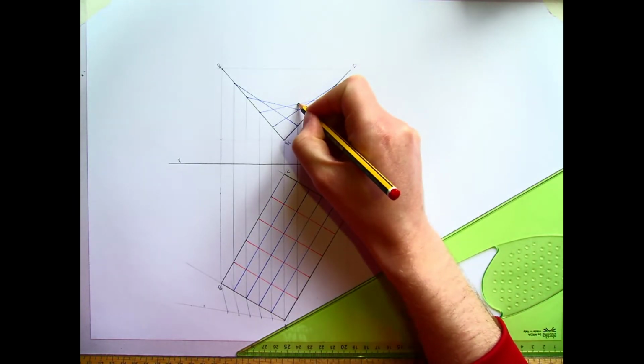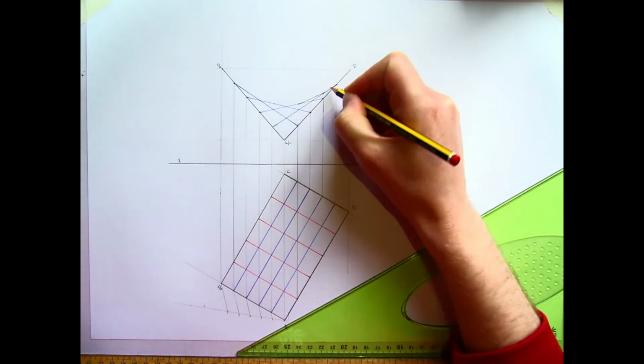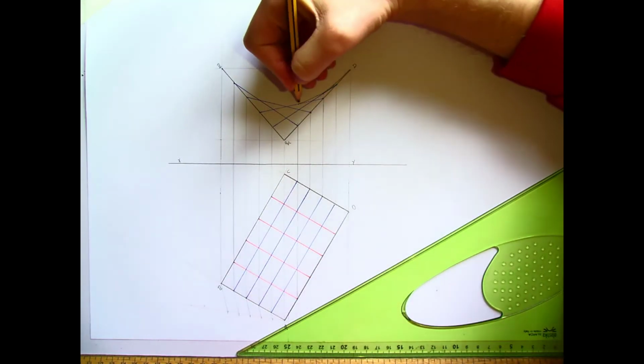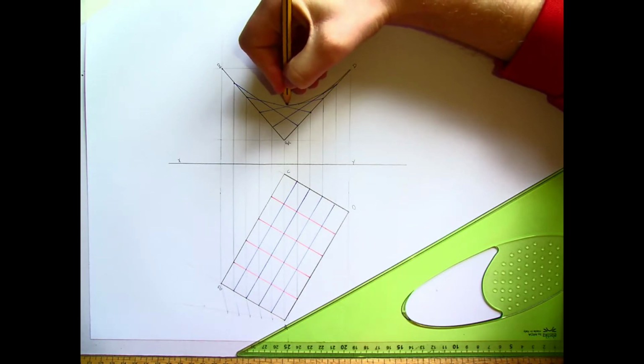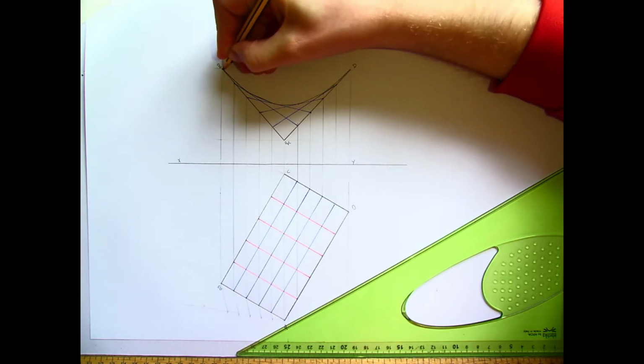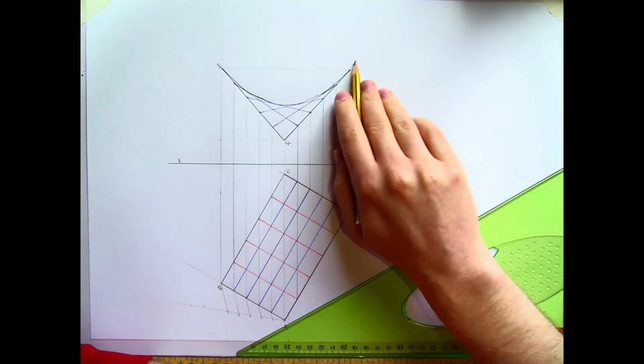So if I draw a line coming along that's going to touch off that point there, then come up to D, the same, going the opposite direction, not coming into that point in the middle, touching that point there again, and then up to B. That gives me the curve here in the elevation.